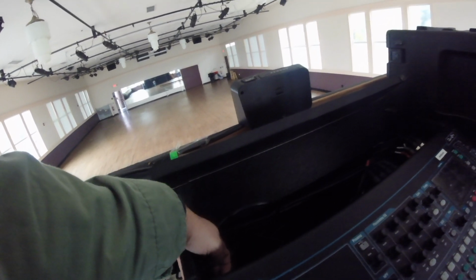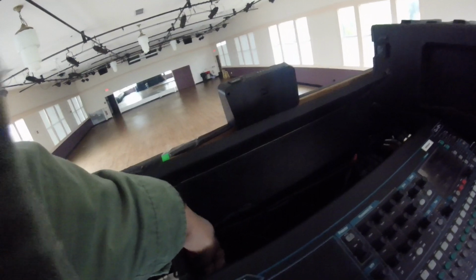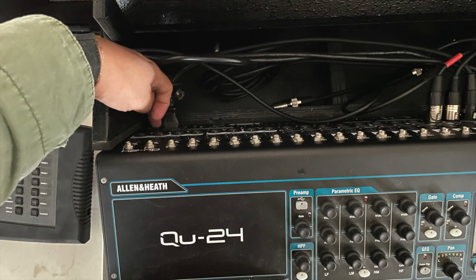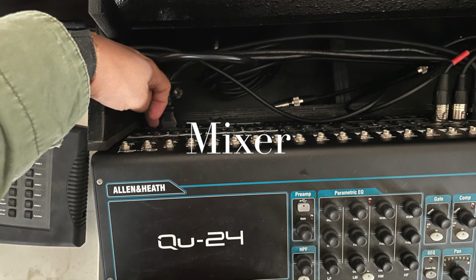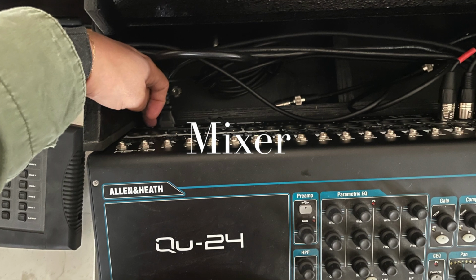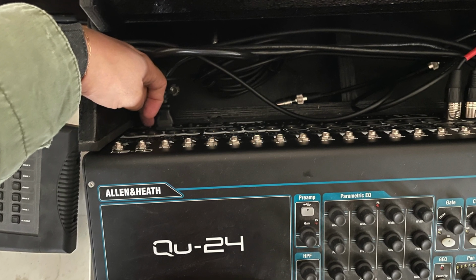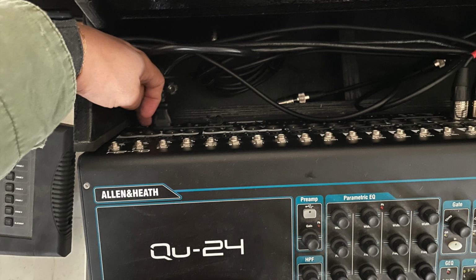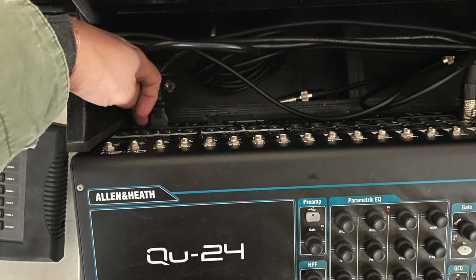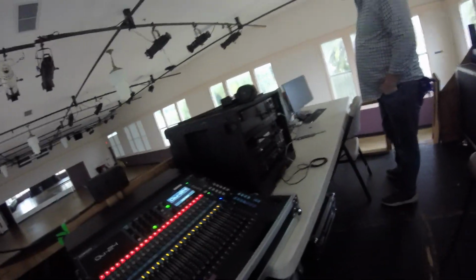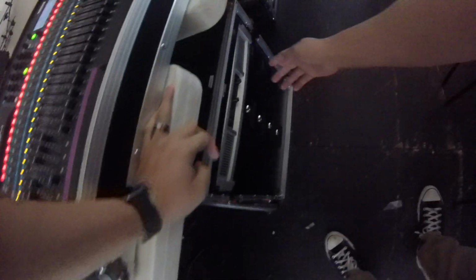They are quite steep. Now there are four main things that need to be turned on for the audio to work properly. So the first of which, what I'm turning on here, is our sound board. It's an Allen & Heath digital board. You can see there it's a QU24. The power is a switch that's located on the back of the board. So here you can find it toward the left-hand side, and you know that it's powered on when you actually see the lights illuminate, like such.